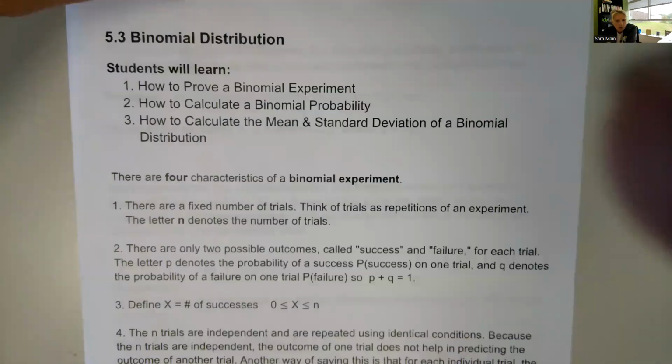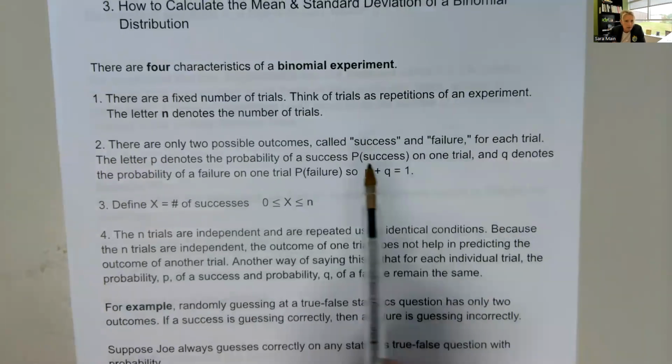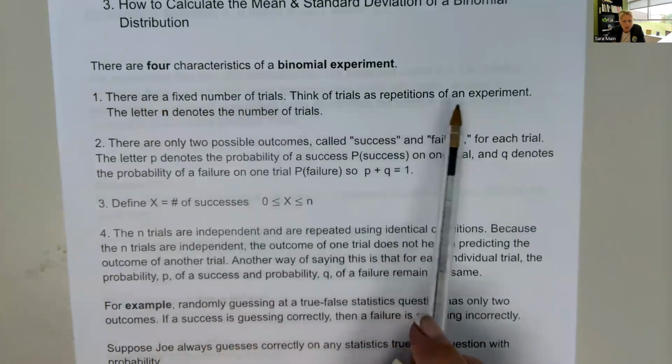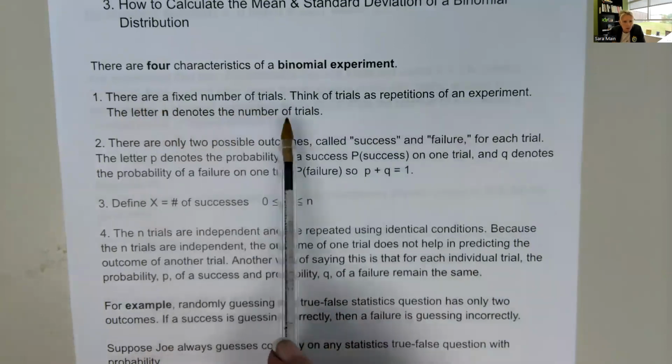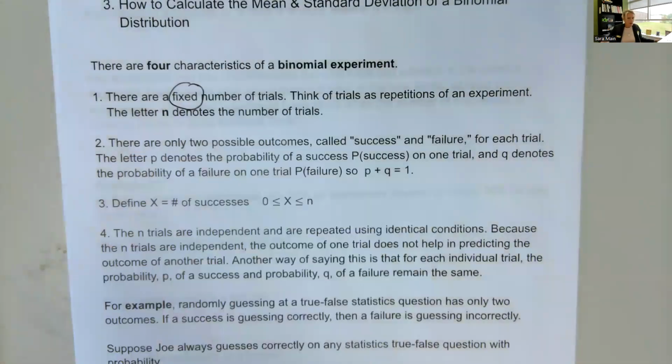So there are 4 characteristics of a binomial experiment, and you will need to prove these. So there are a fixed number of trials. Think of trials as repetitions of an experiment. The letter N denotes the number of trials. So a fixed number of trials is the key.